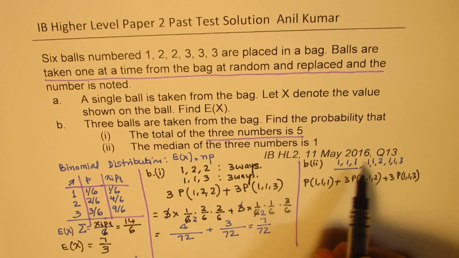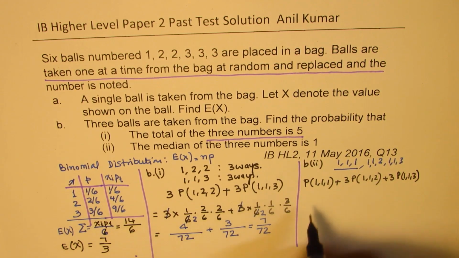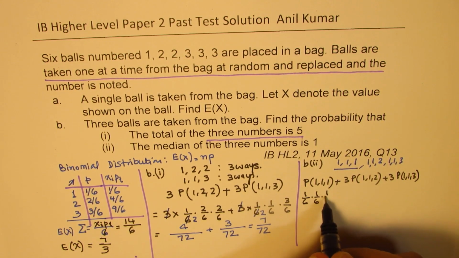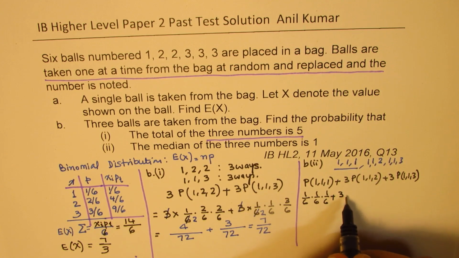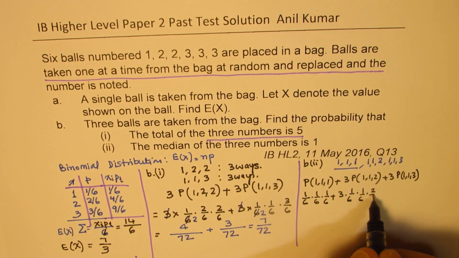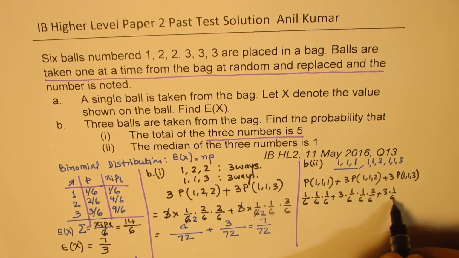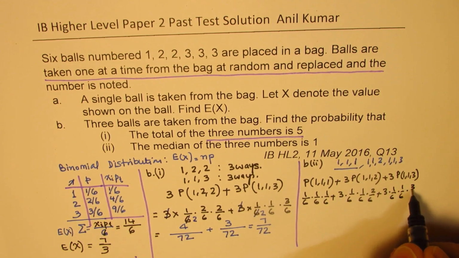Now, for ones, you know it is 1 out of 6, so we get 1 out of 6 times 1 out of 6 times 1 out of 6, plus 3 times 1 out of 6 times 1 out of 6 times 2 out of 6, plus 3 times 1 out of 6 times 1 out of 6 times 3 out of 6, correct?